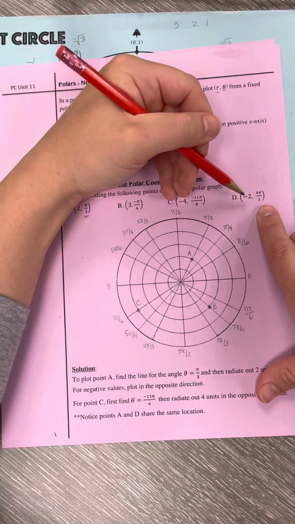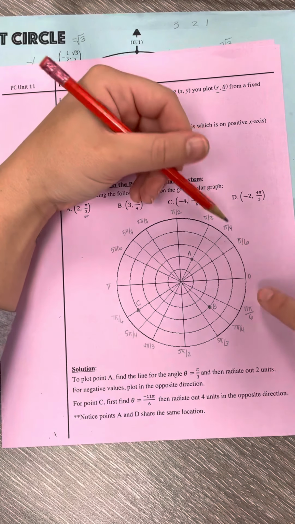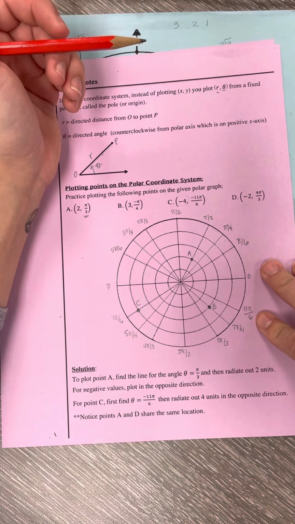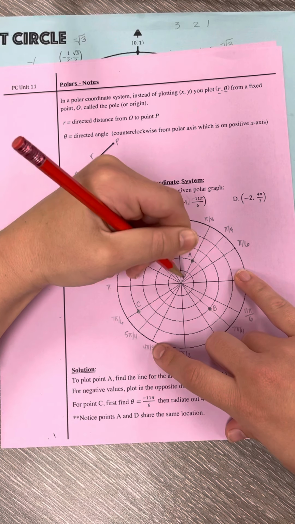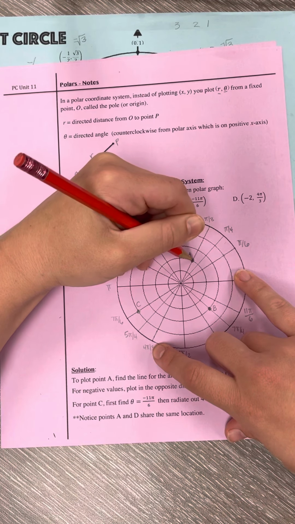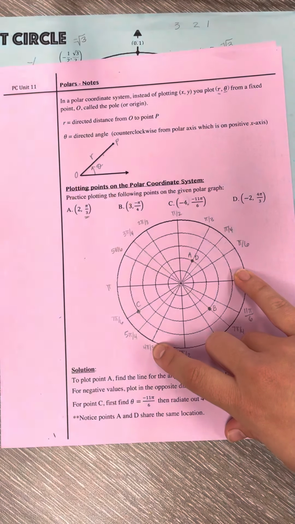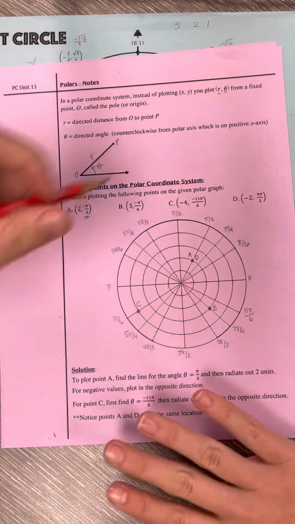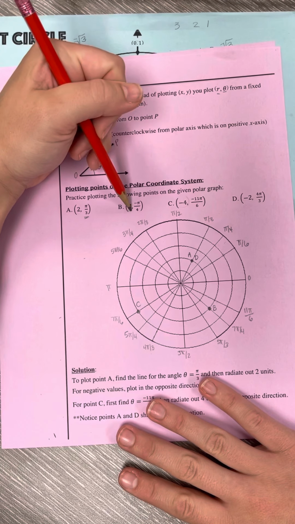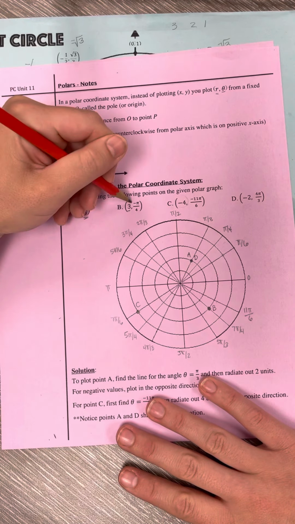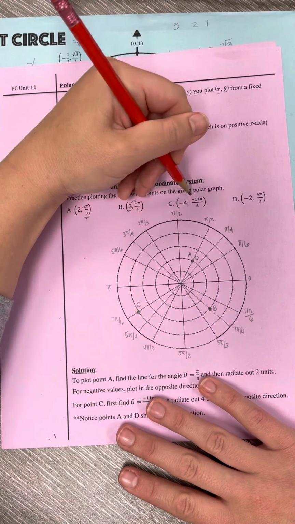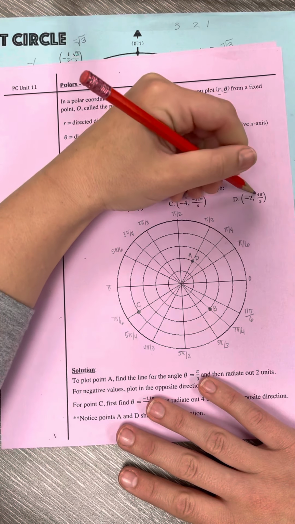And then we have negative 2, 4 pi over 3. So let's find 4 pi over 3, which is right here. And then negative 2, 1, 2. So that puts us at the same location as A, because obviously if r is positive, you'll go towards this number, and if it is negative, you'll go away from it.